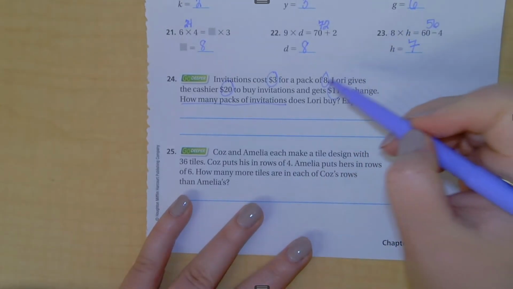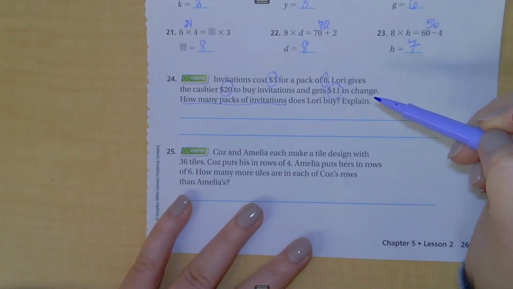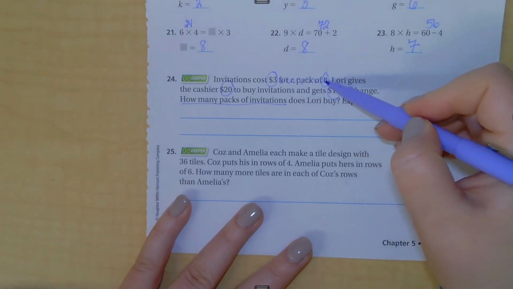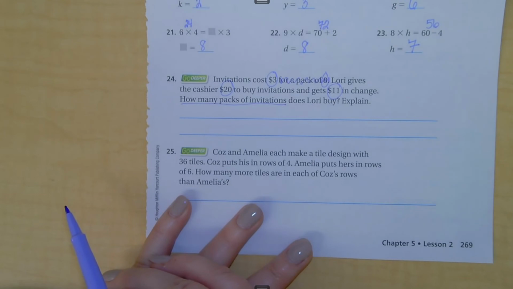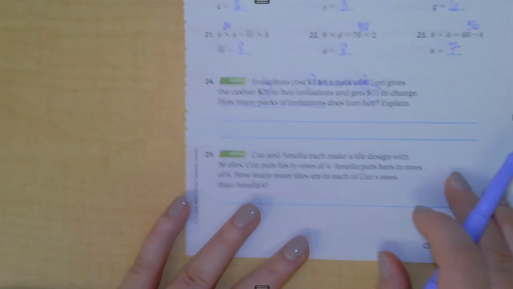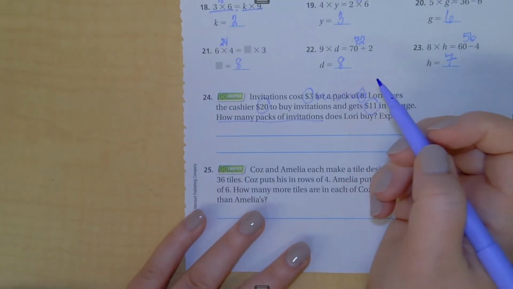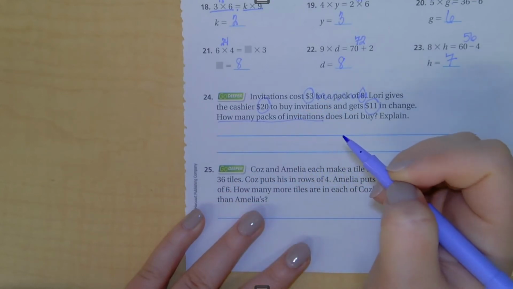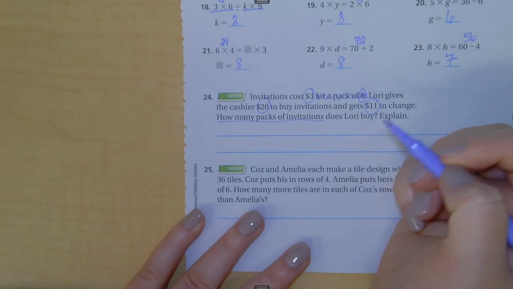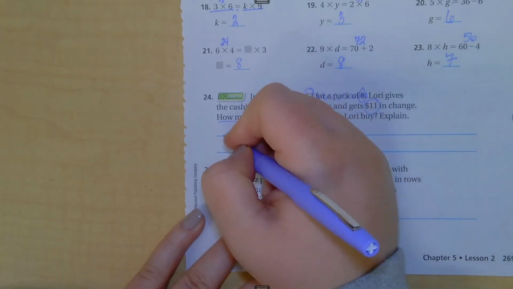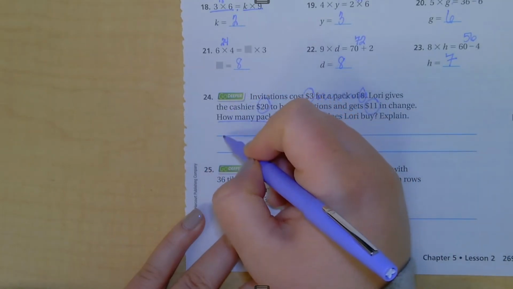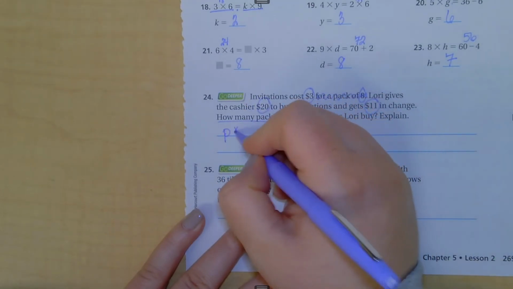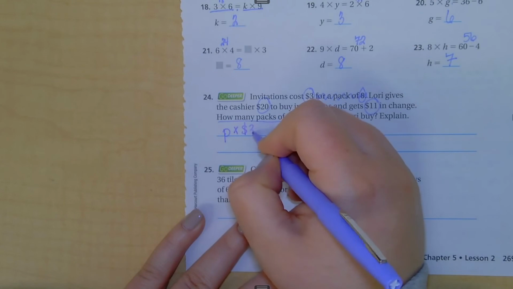Okay. So first of all, we need to find out how many packs she bought. So there's extra information that we don't need. We don't need to know how many is in each pack. We just need to know how much they cost. So that means she bought, let's think of a letter. What do we want to use? She bought, we'll use P. How about that for pack? She bought, we don't know how many packs, times $3 a piece, right?